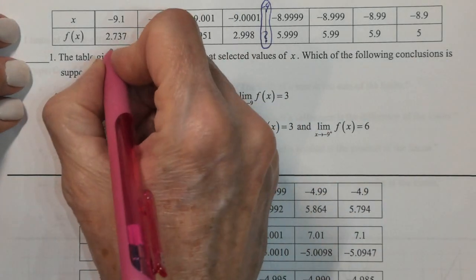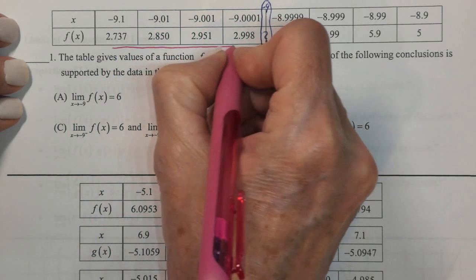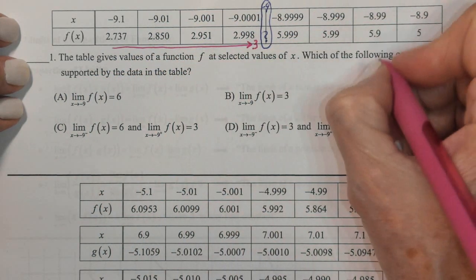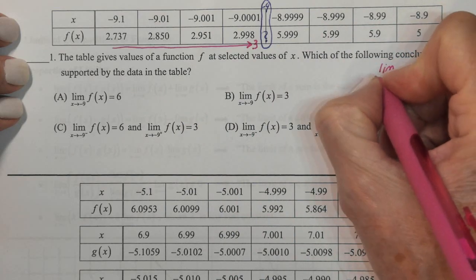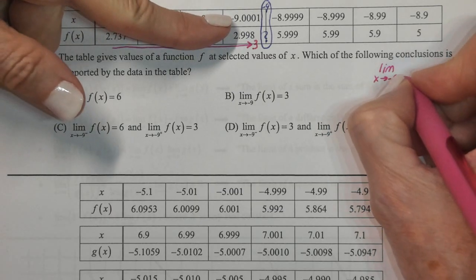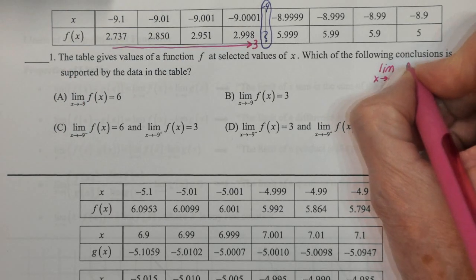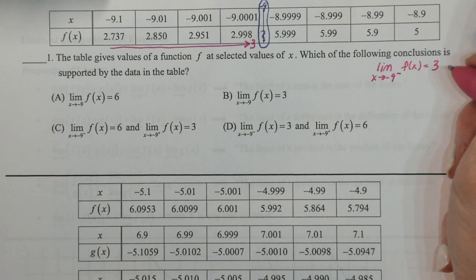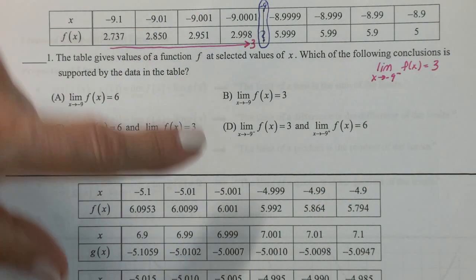On the left-hand side, it appears to be getting closer and closer and closer to 3. So this tells me that the limit as x approaches negative 9 on the left is 3. Okay, what are we approaching on the right?